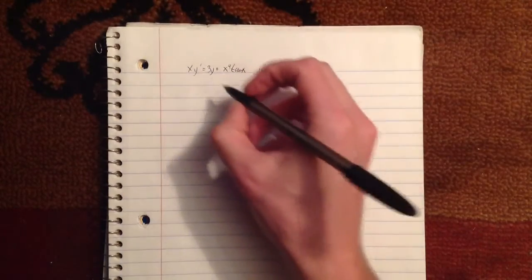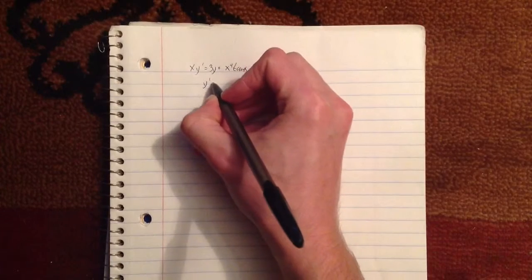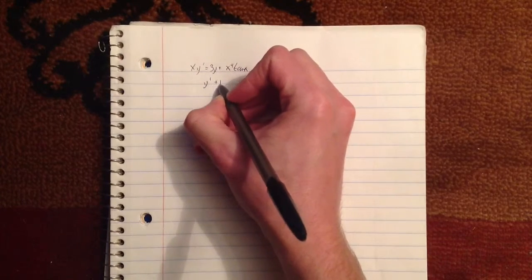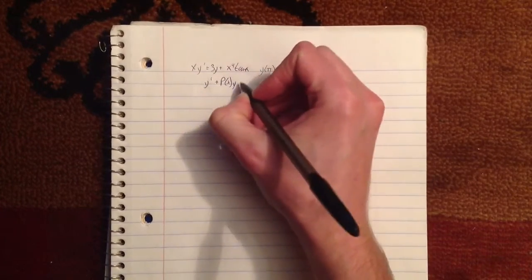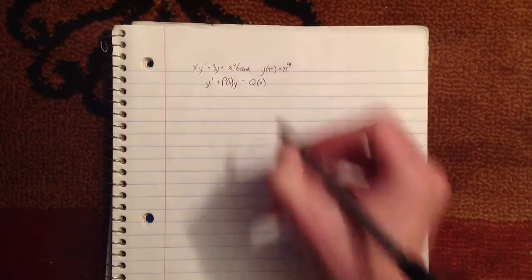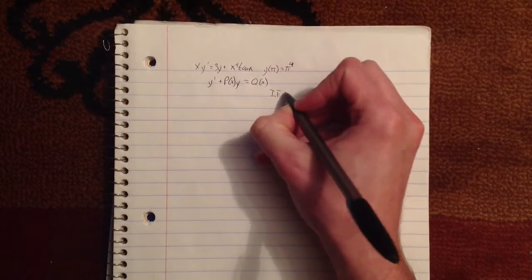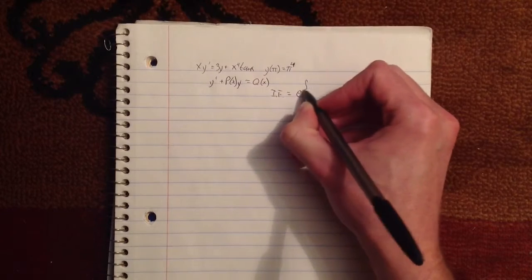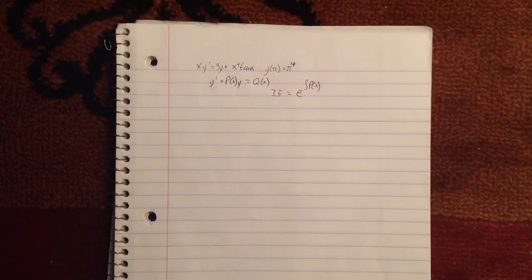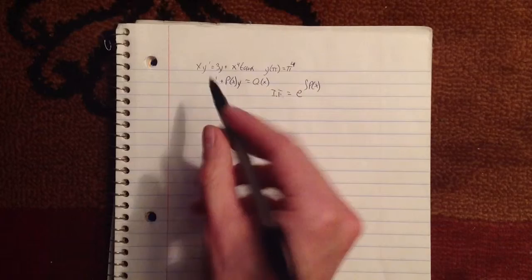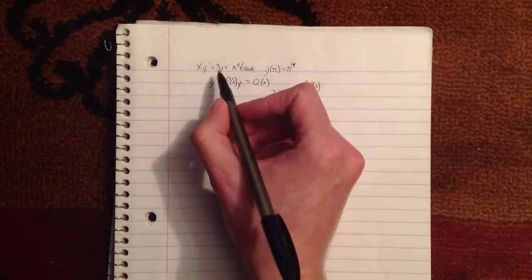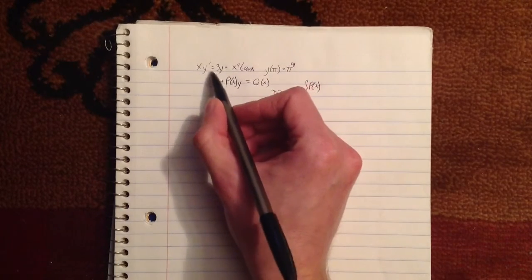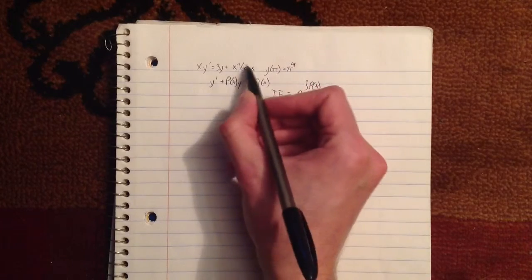So you need to set it up in this format: y prime plus p of x y equals q of x, and then the integrating factor will equal e to the integral of p of x. Okay, so it actually looks pretty close to that. What we need to do is divide everything by x and subtract this quantity over here, so everything equals this, which will be our q of x.